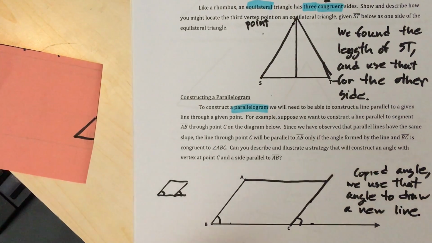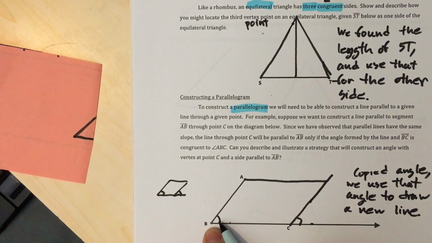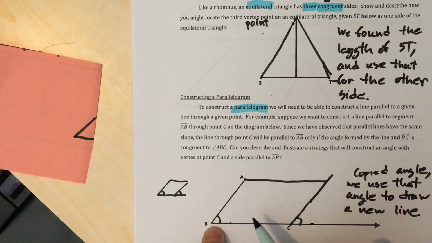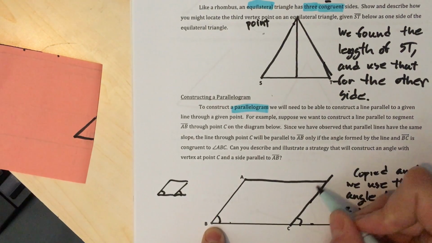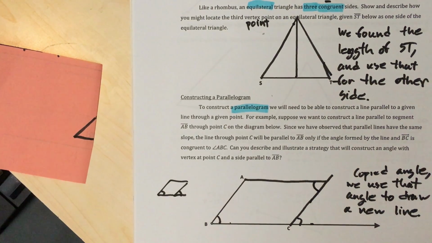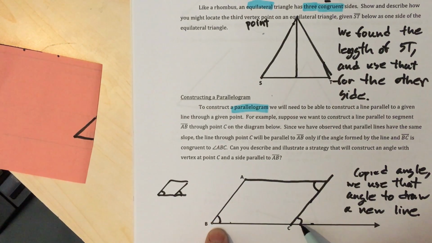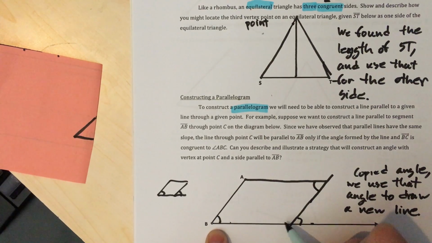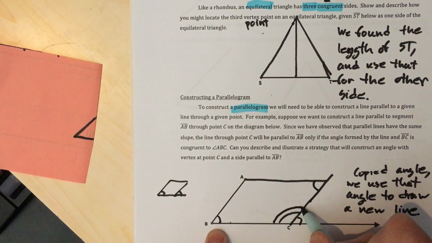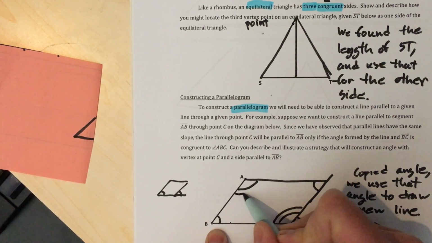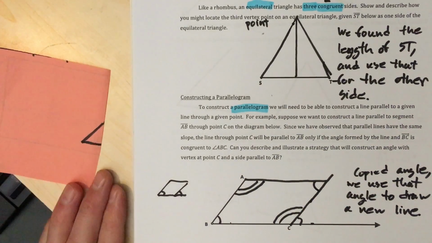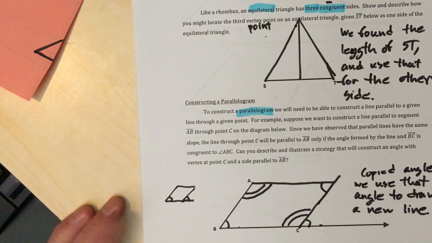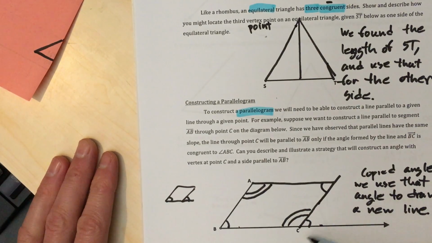Okay, so we copied the angle, and we used that angle to draw that new line. When you get a parallelogram, you notice that this angle is congruent to this angle, and it's also going to be congruent to the angle across from it. We did talk about that the other day when we were going deep into shapes. So we know that this angle is congruent to this angle, which is congruent to this angle. And we also know that these two angles are going to be congruent as well for a parallelogram. So parallelograms have a lot of congruent angles that you can use to make sure you end up drawing the right parallelogram. Okay, let's turn it over.